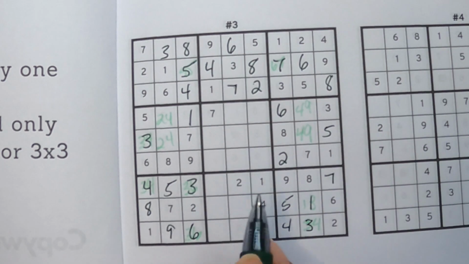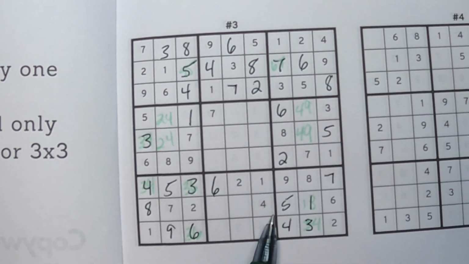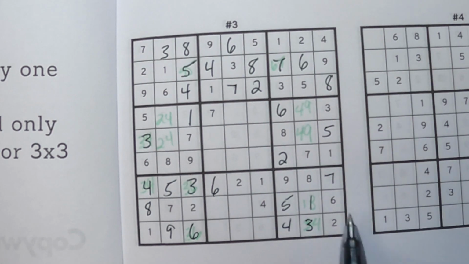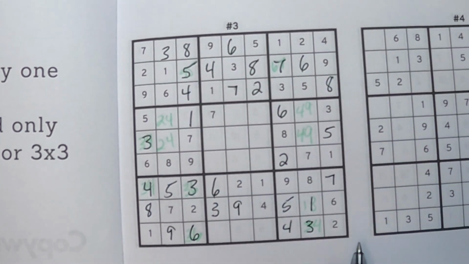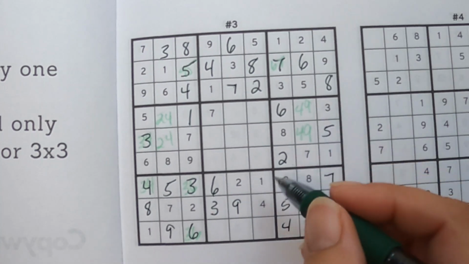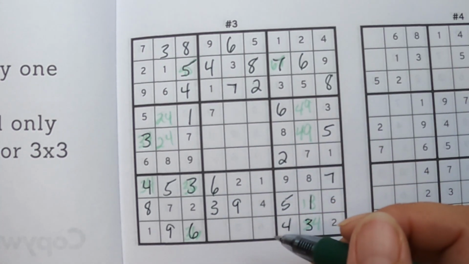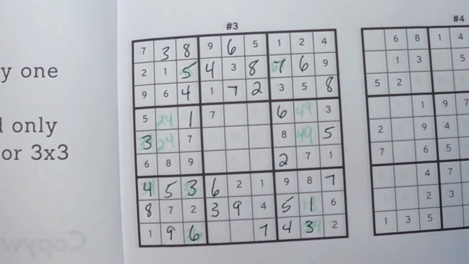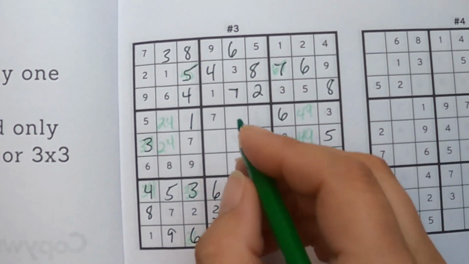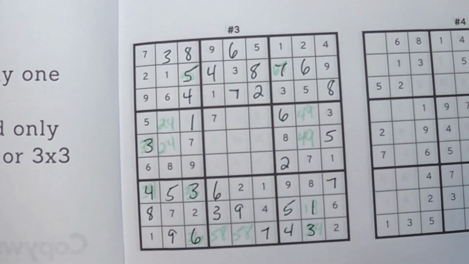For this row now, we're missing a 6. For this row, we're missing 3 and 9. We've got a 9 here, so 3, 9. For this box now, we're missing 5, 7, and 8. We've got a 5 and 8 here, so this is our 7. I don't see any other help. So 5, 8, 5, 8.